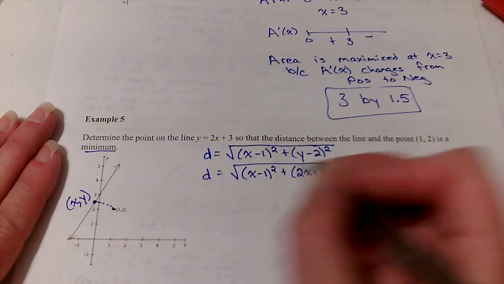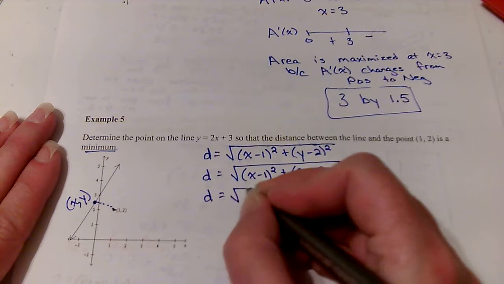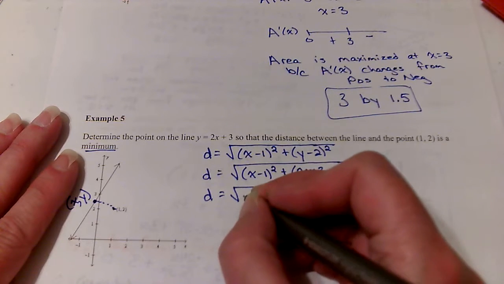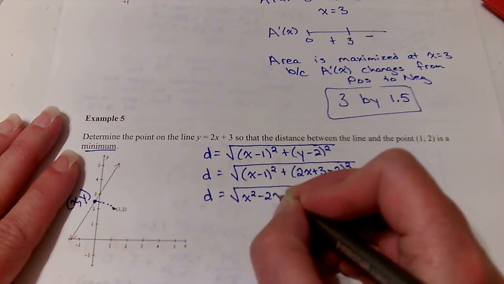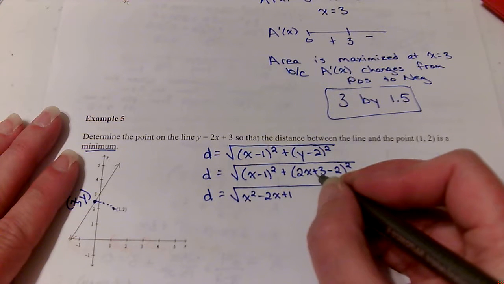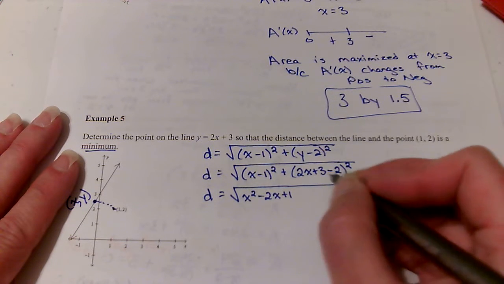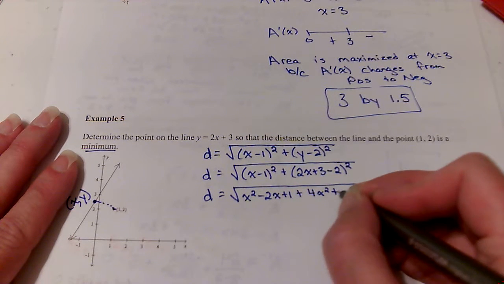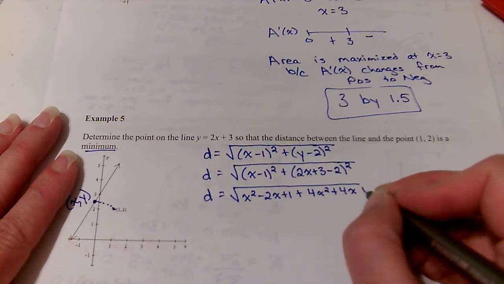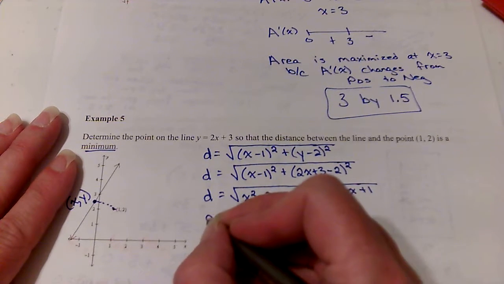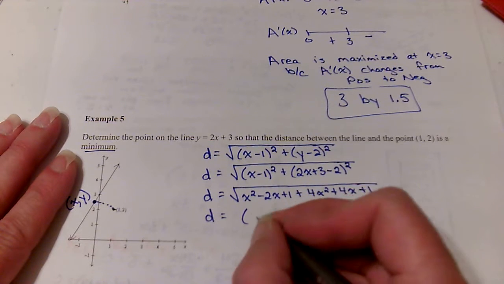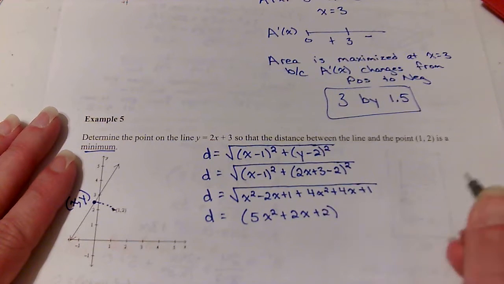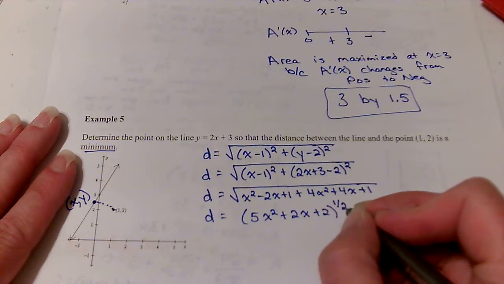Now, just to make it easier, I think I am actually going to multiply the stuff on the inside out, to make it prettier. X minus 1 squared is x squared minus 2x plus 1. This is going to be 2x plus 1 squared. So that's going to be 4x squared plus 4x plus 1. So I got 5x squared plus 2x plus 2, when I combine like terms, to the 1/2 power.